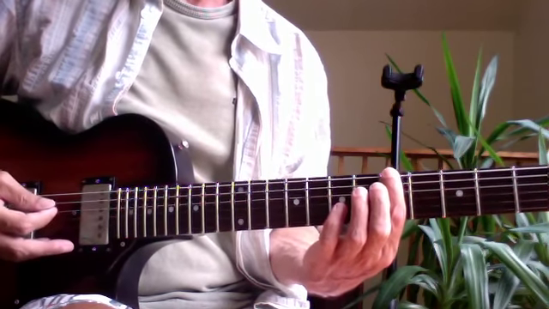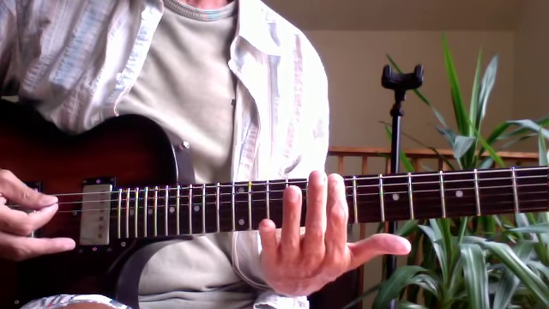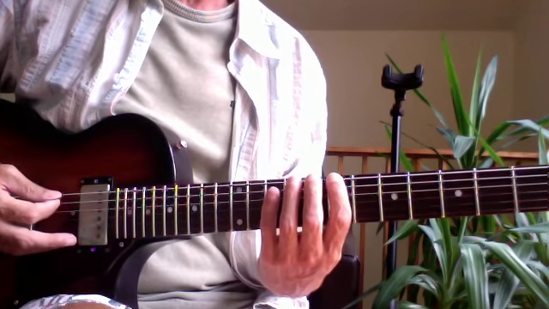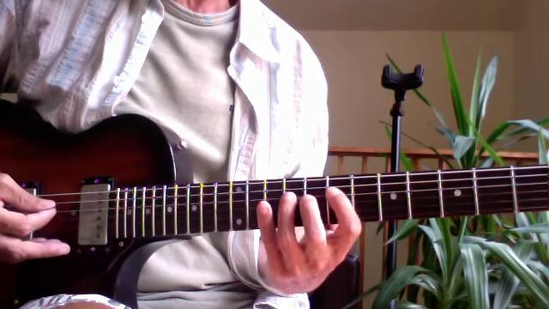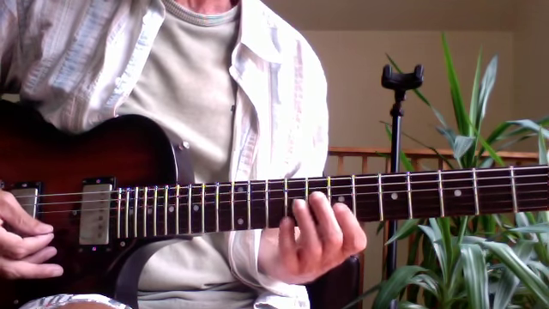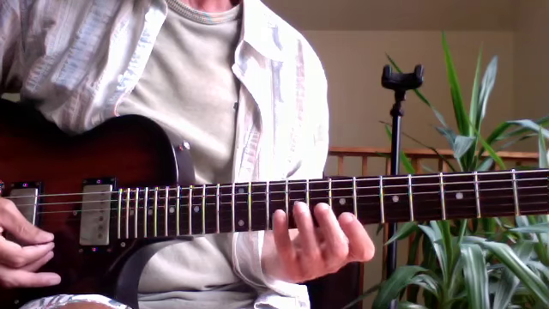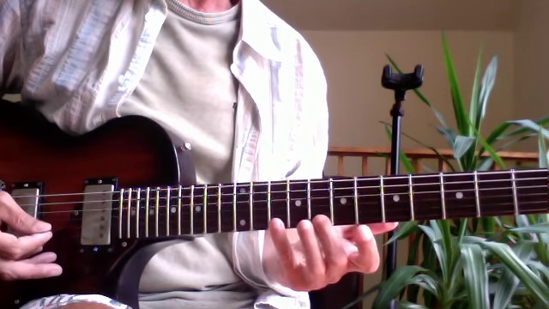Okay, the third position is going to start on this B note on the 7th fret. And it's going to go B, C, D, E, F sharp, G, A, B, C, D, E, F sharp, G, A, B, C, D.